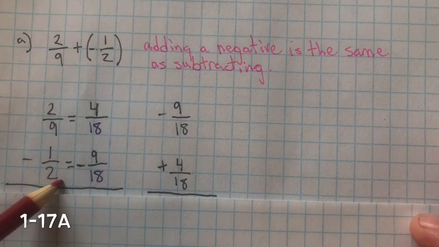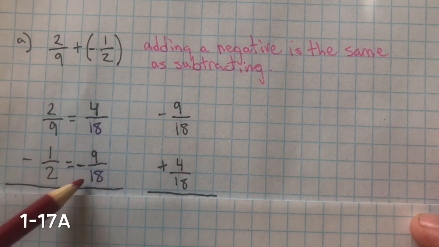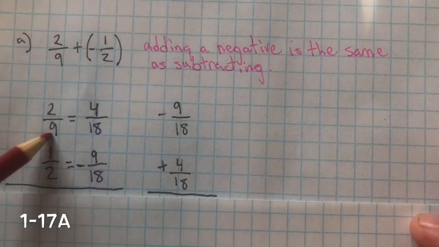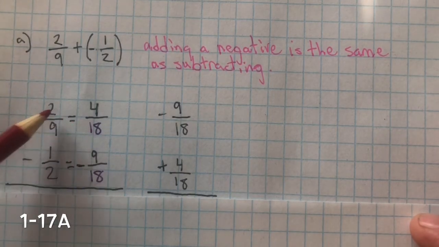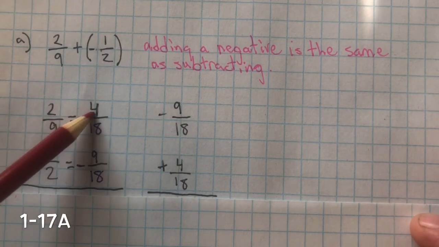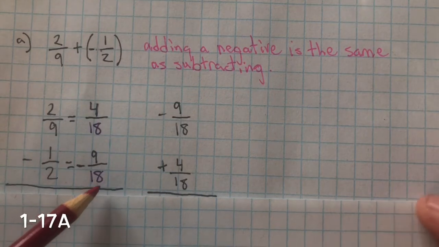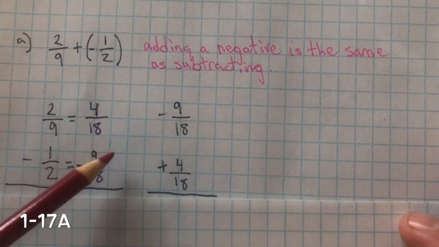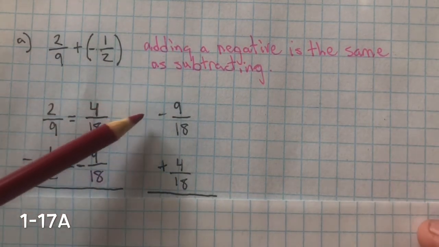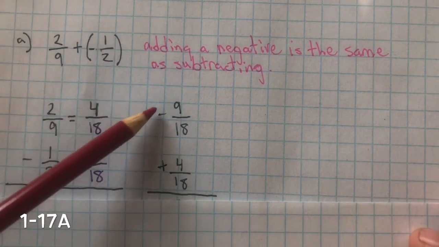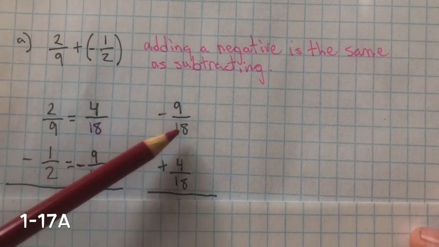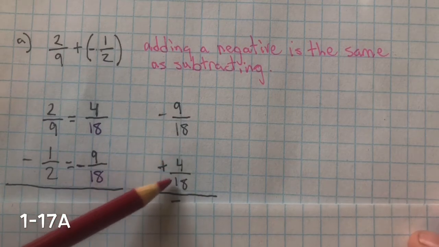Whatever you do to the denominator, you need to do to the numerator. So 1 multiplied by 9 is 9. 9 multiplied by 2 is 18. So I have to do that to the numerator. 2 multiplied by 2 is 4. So now I have a common denominator. Well, now I'm going to go ahead and subtract these two. And I have negative 9/18 plus 4/18.